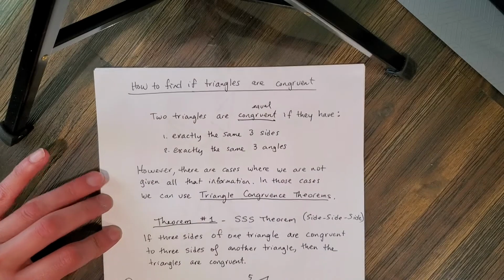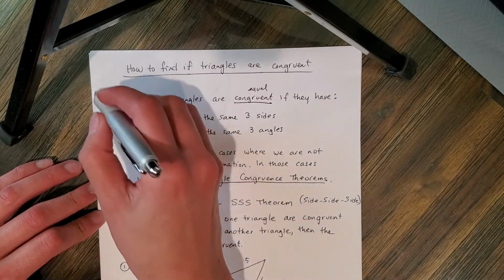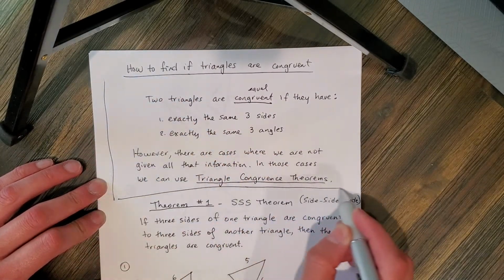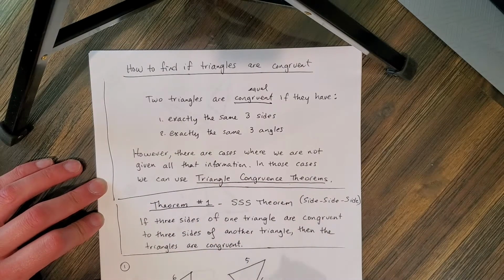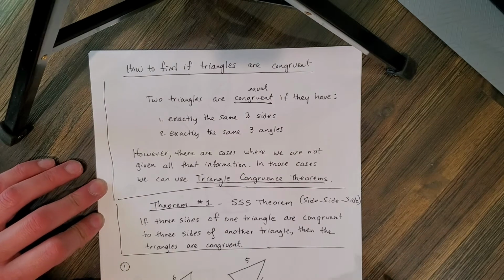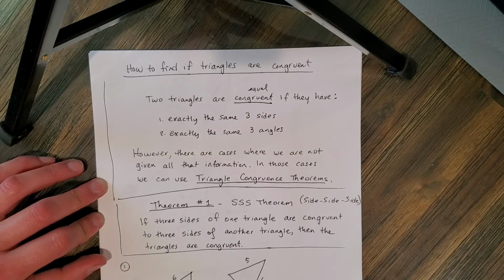Go ahead and copy this down. Copy that part and then this part here. Then we're going to copy the examples. Of course, you can always pause the video so you can copy everything. But let's begin here.